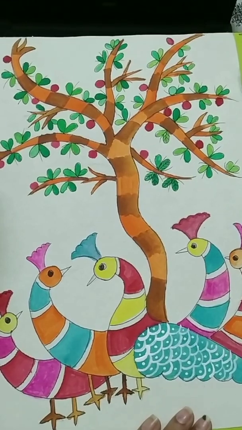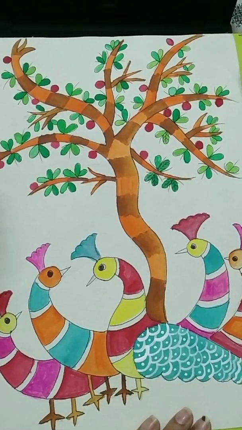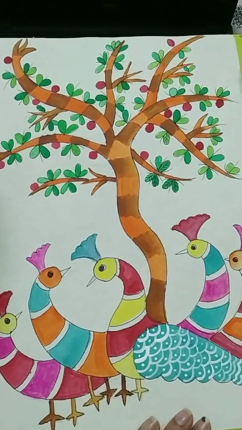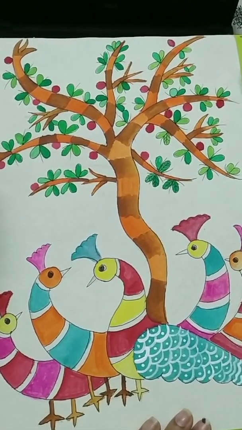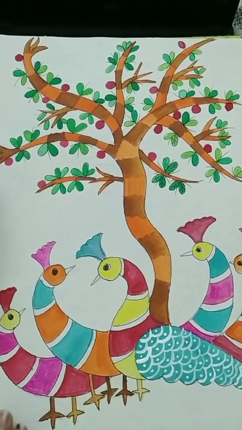See here, I'm changing my pattern style. On yellow we can use, let's see, red color.